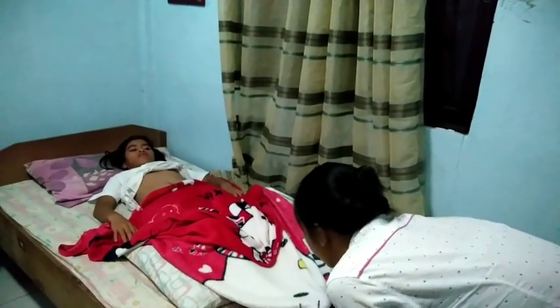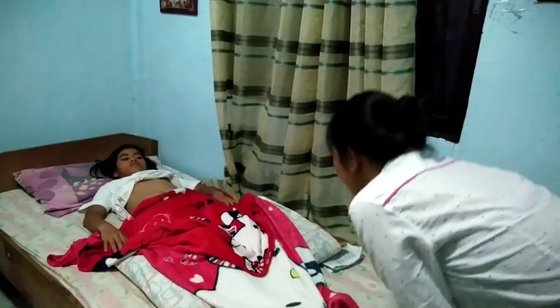Next is assess the symmetry of contour while standing at the foot of the bed. I will now move and stand at the foot of the client and then check the symmetry of the contour. Symmetric contour. Next is, if distension is present, measure the girth by placing the tape measure around the abdomen at the level of the umbilicus.